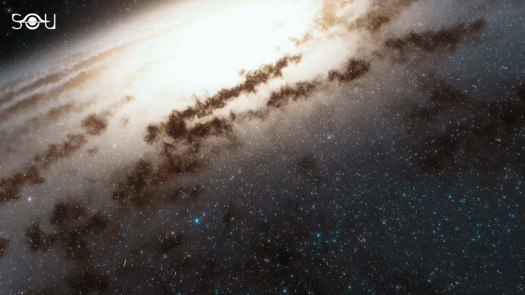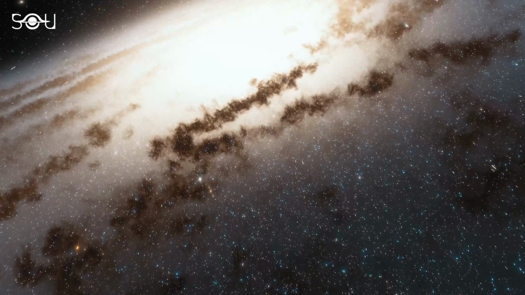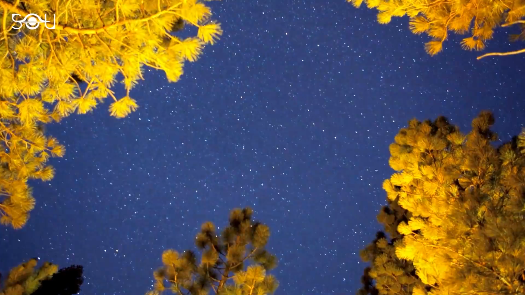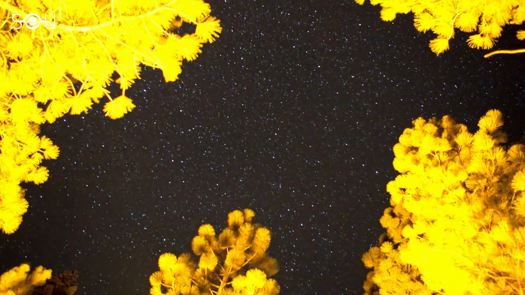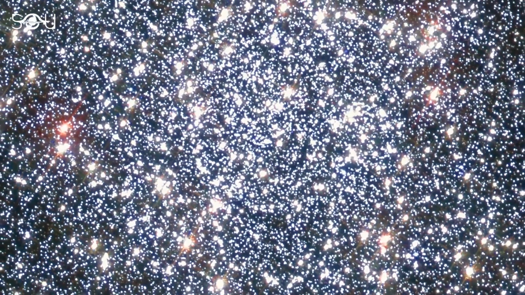Probably, the local bubble isn't the only cavity in the Milky Way, and the galaxy is likely full of such bubbles. A detailed study of their location, size, shape, and interaction can help us understand star formation and the evolution of our galaxy in a better way.